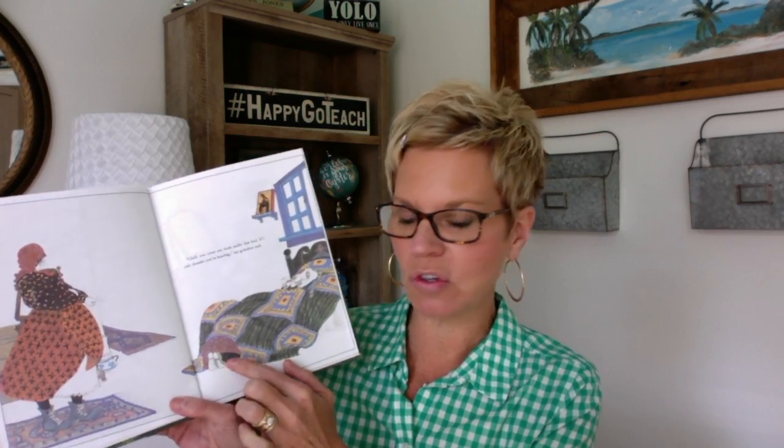So when we go to this page right here and it says, "Child, you come out from under that bed. It's only thunder you're hearing," my grandma said. You can see here that the little girl right here is under the bed with only her sneakers sticking out, okay? Now, this is the part where you want to stop and ask kids, why is the little girl under the bed right here, okay? And we can only have kids make inferences that she's under the bed because she's scared of the thunder.